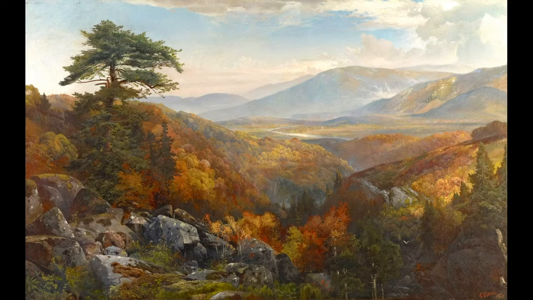Pattern. Pattern is a repetition of an element of art. For example, you will notice that the shapes of the treetops on the foothills are repeated, as well as the outlines of the hills and mountains. Can you see any other patterns? I bet you can.